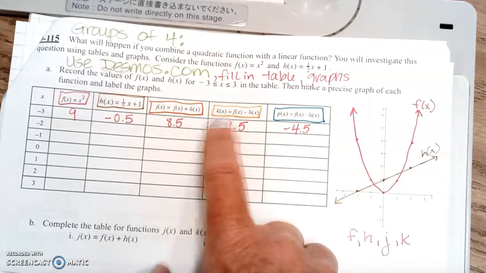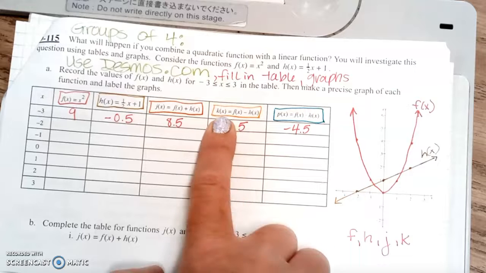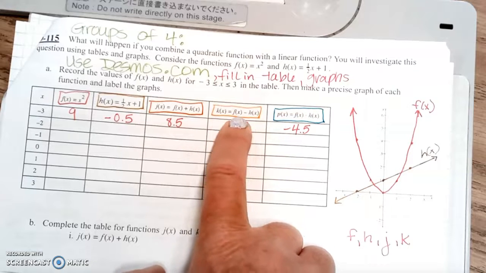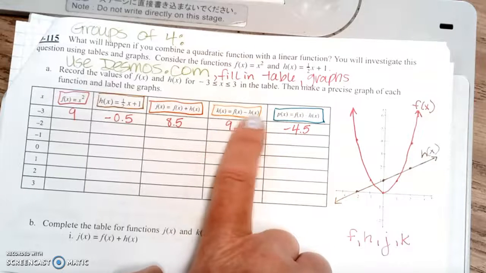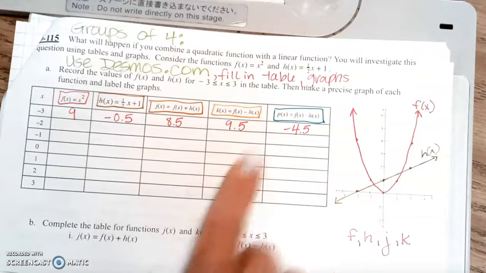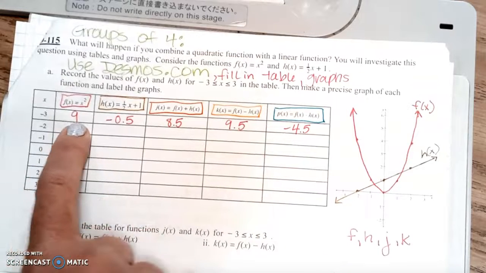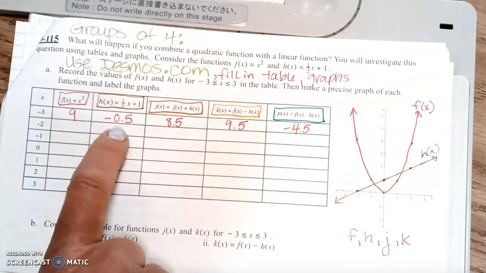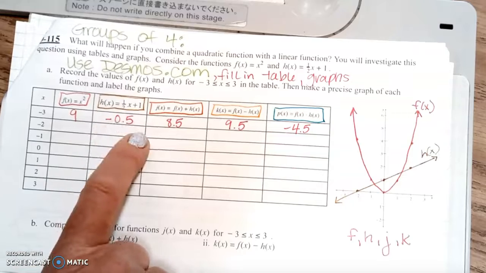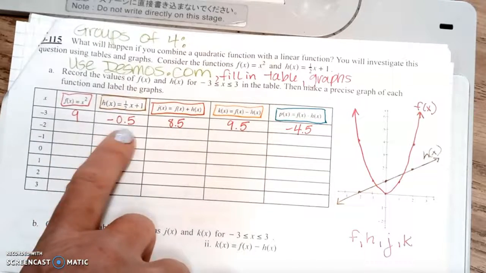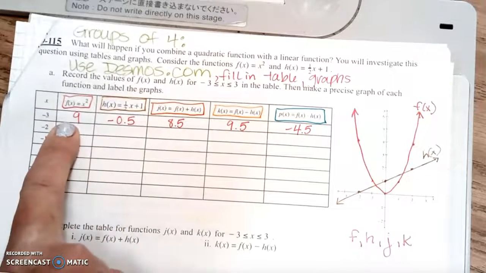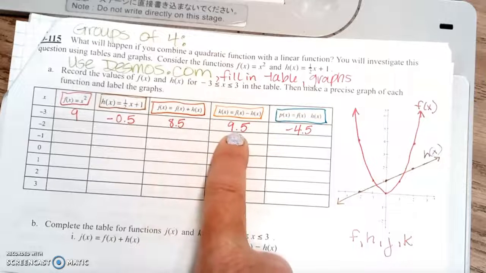The next column, they're calling k of x, and it's where you take your f of x minus your h of x. So in this case, you're going to do 9 minus negative 0.5. So when you have minus a negative, it's really adding. So you really add the 9 plus the 0.5 to get 9.5.